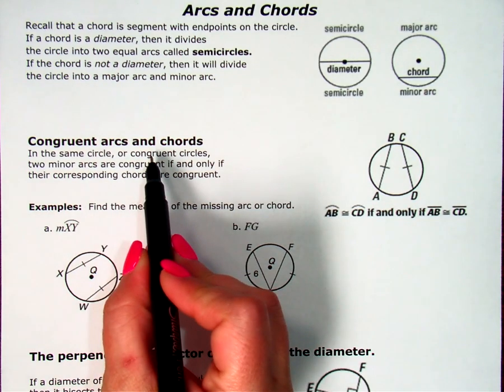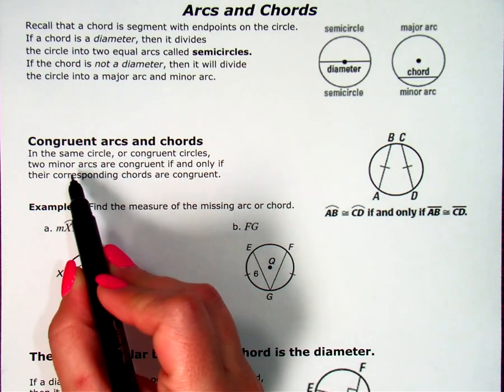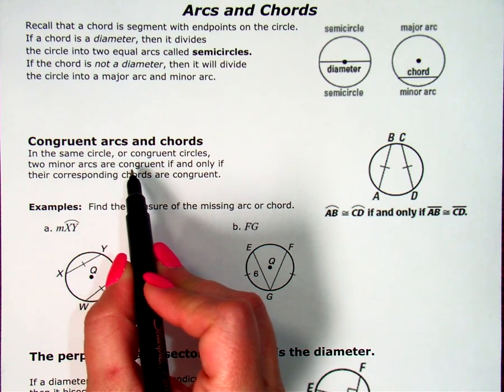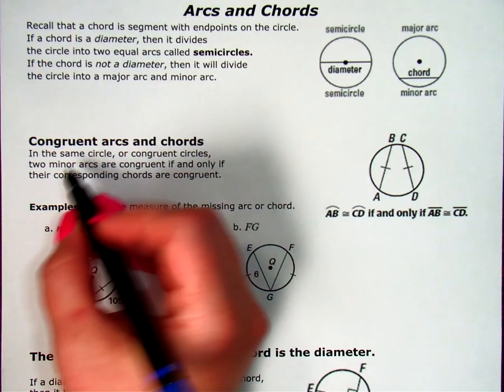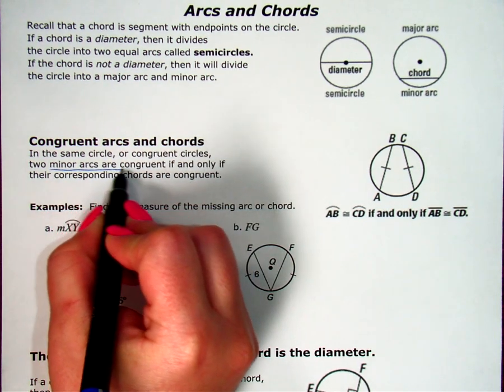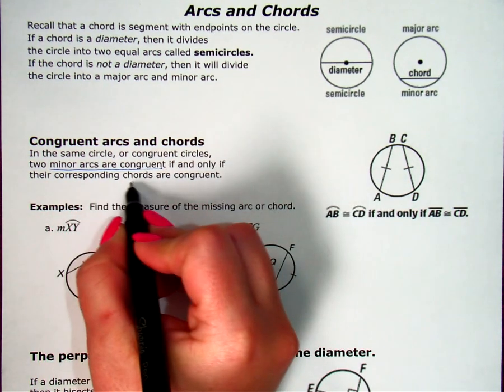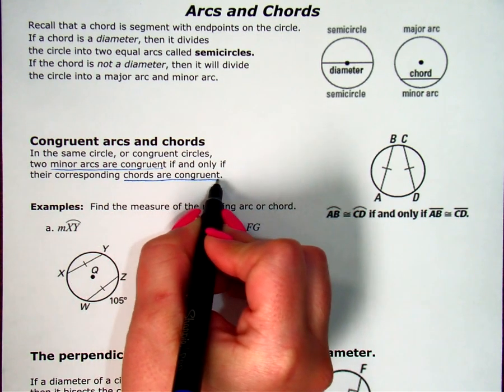Okay? When we have congruent chords in a circle, or congruent arcs in a circle, in the same circle or congruent circles, if they have the same radius, then two minor arcs are always going to be congruent if and only if the chords are congruent. So the minor arcs are congruent if the chords are congruent.